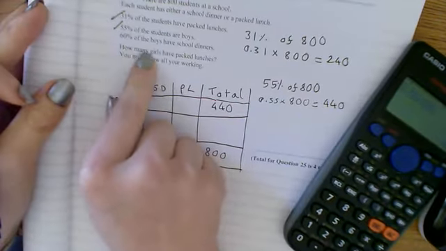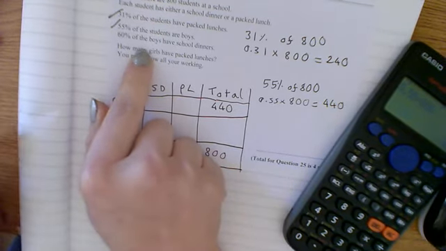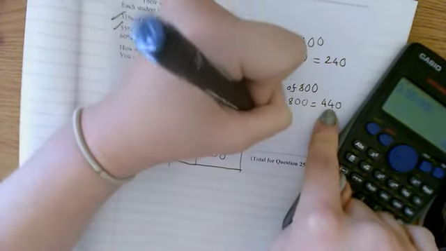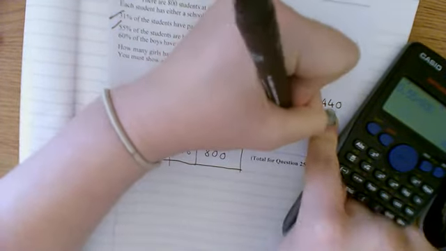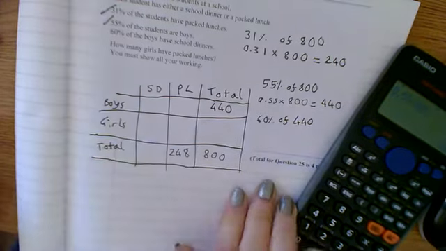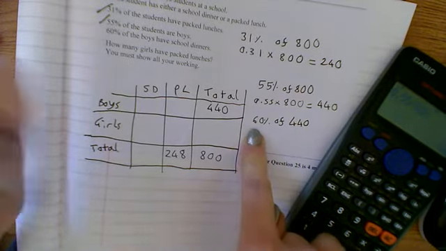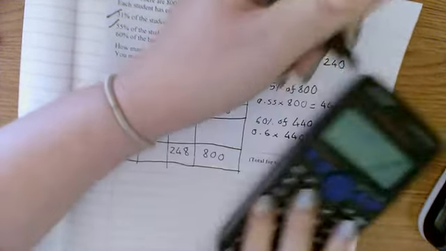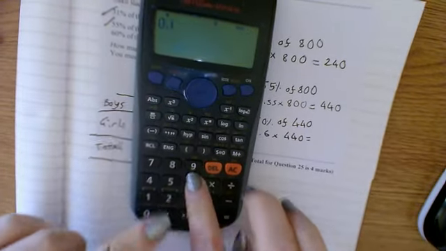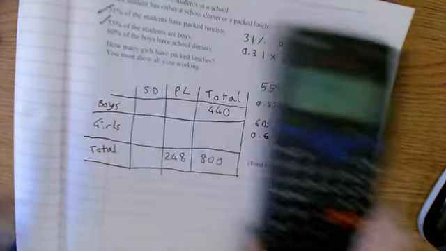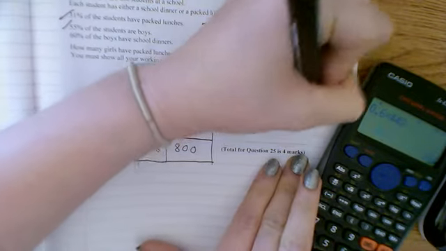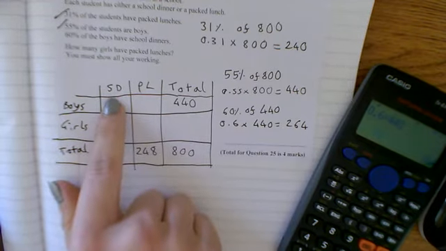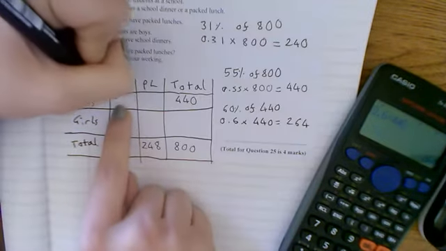And then the next bit, you've got to be super careful reading what's happening here. 60% of the boys have school dinners. So it's not 60% of 800, it's 60% of the boys. So now we need to work out 60% of 440. Now 60% as a decimal is 0.6. So do 0.6 times 440, which gives us 264. And where does that go? So that's 60% of the boys have school dinners. So this is boys that have school dinners, so 264.